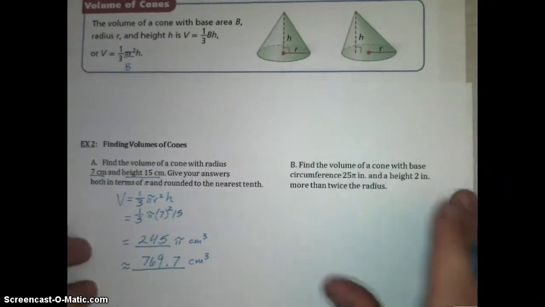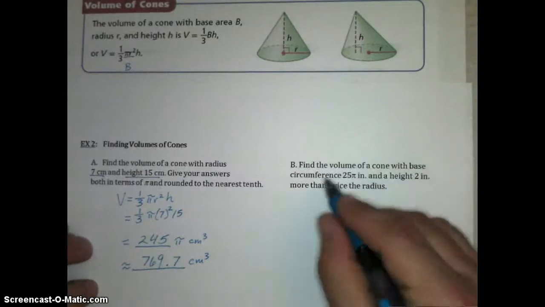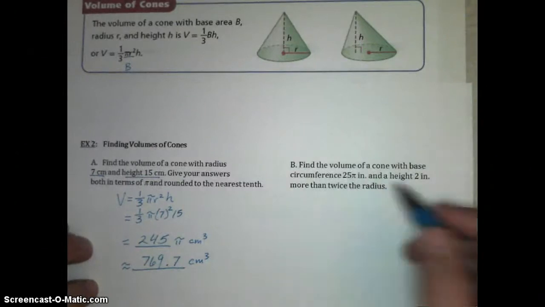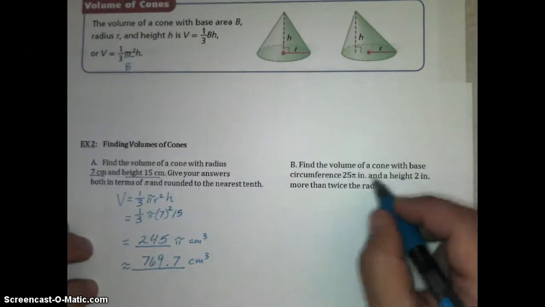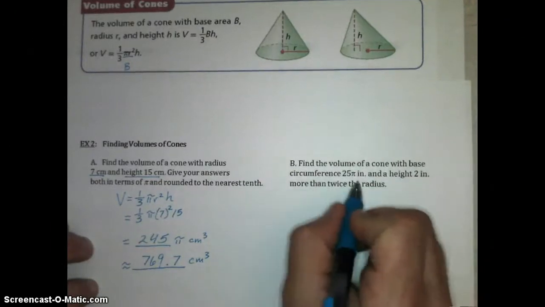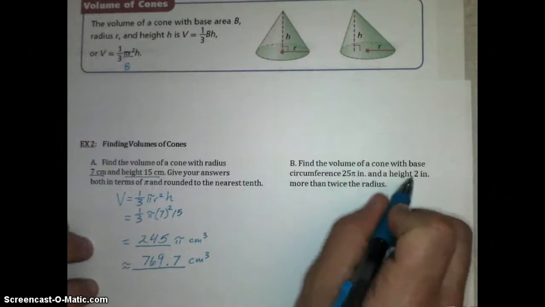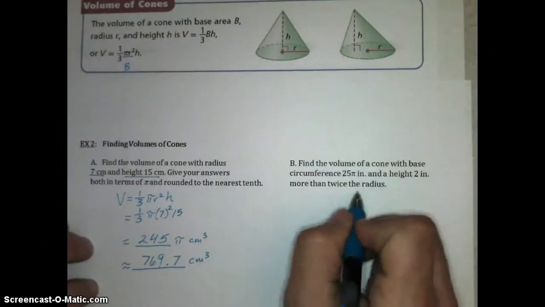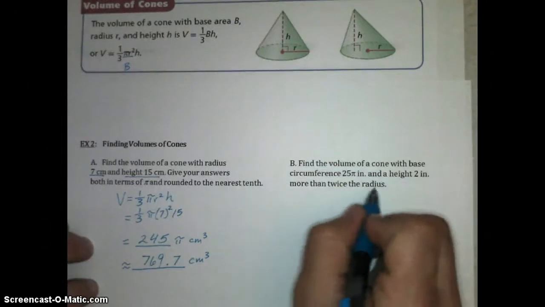All right, let's take a look at part B. We want to find the volume of a cone where the base circumference is 25 pi, and the height is 2 inches more than twice the radius. The height is not 2 inches. Please don't see this period here and just stop reading. The height is given to us as something in terms of the radius.